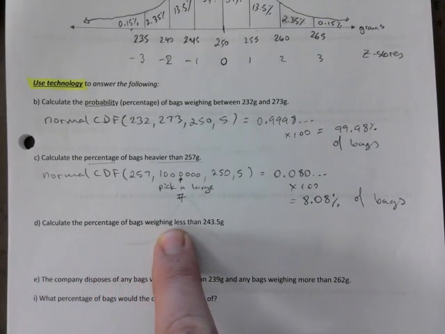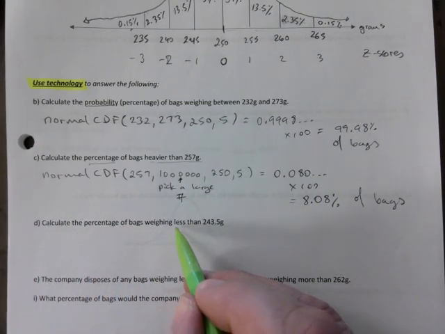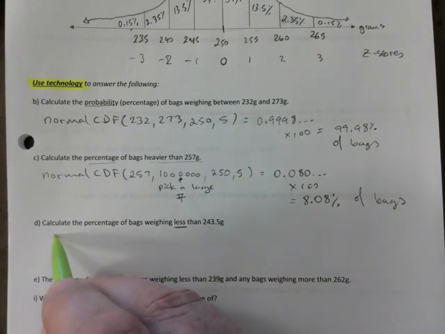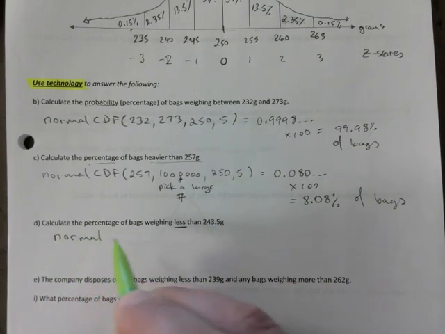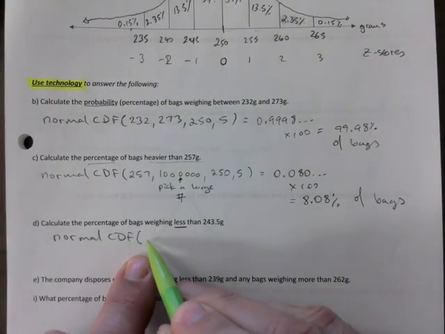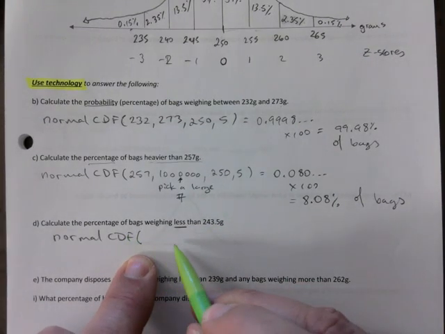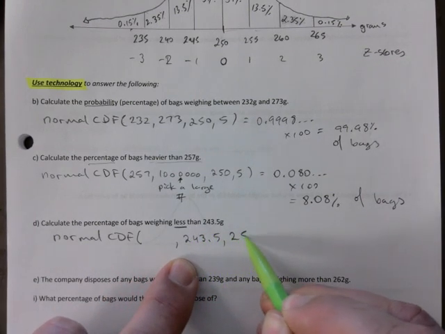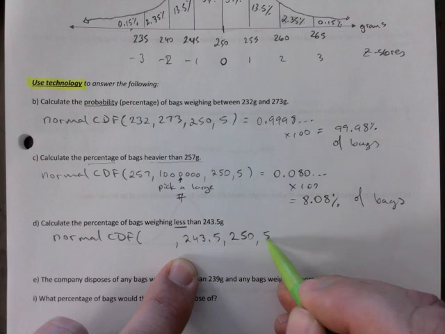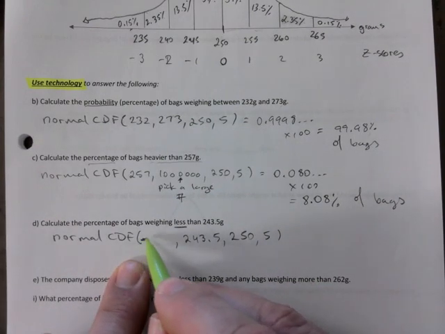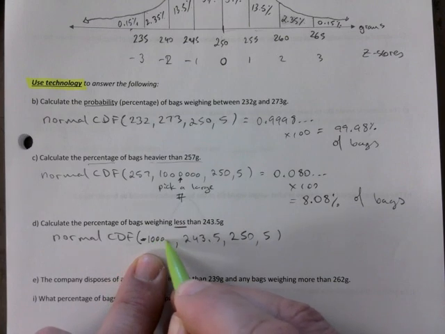Calculate the percentage of bags weighing less than 243.5. So here, don't put 243 in here because that's not the low limit. That's actually the upper limit. So we know everything except for our lower limit. So we're just going to go negative 1 million.